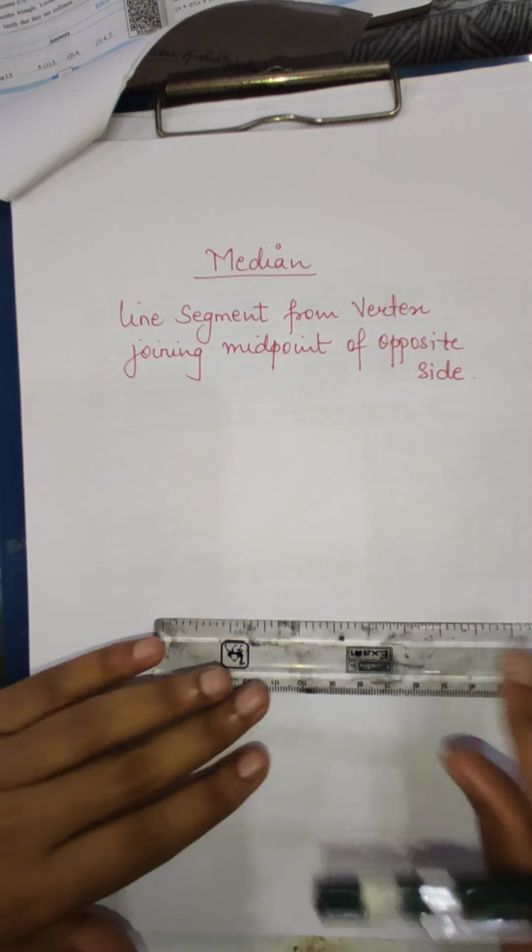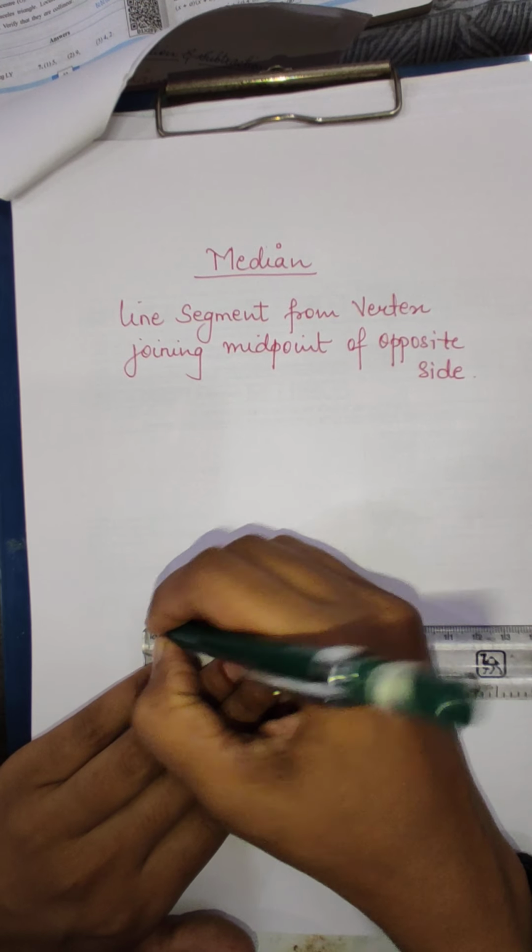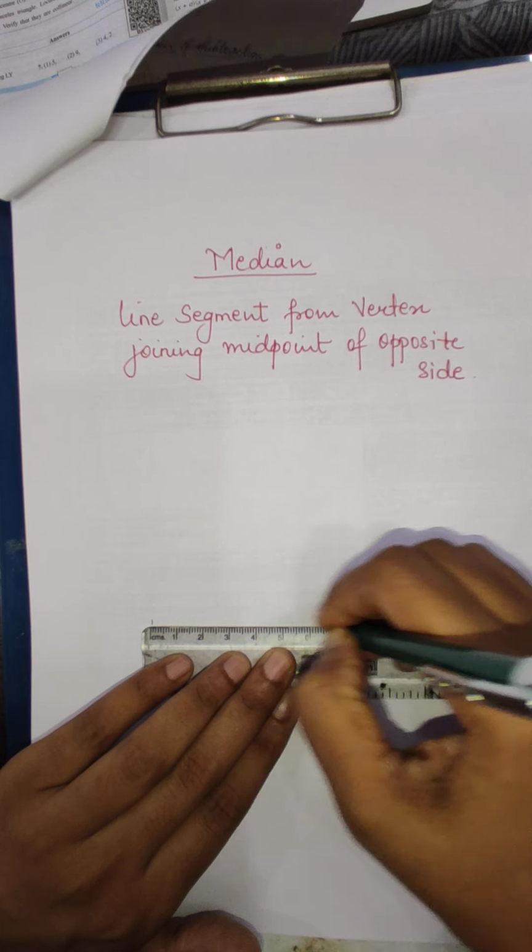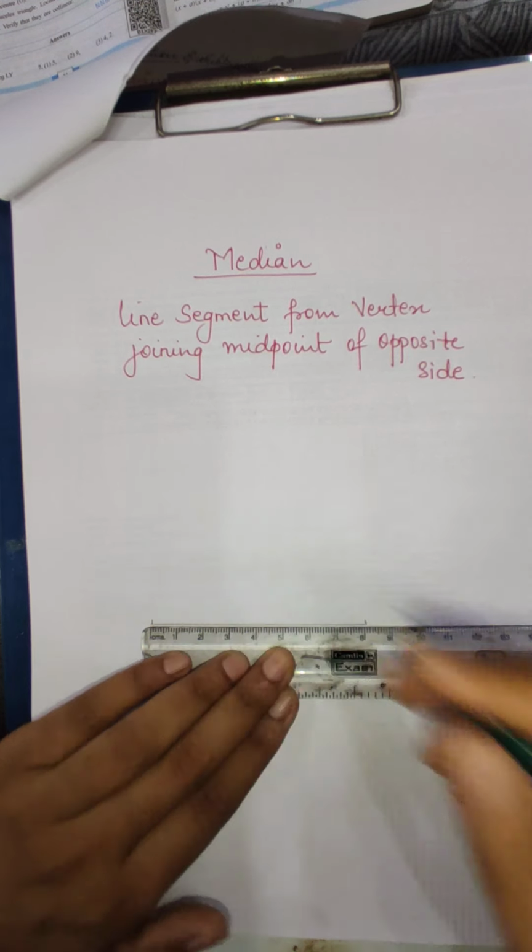First step, draw an equilateral triangle. Again we will take an equilateral triangle. So 8 centimeter. B, C. Since it is an equilateral triangle, measure the same distance.